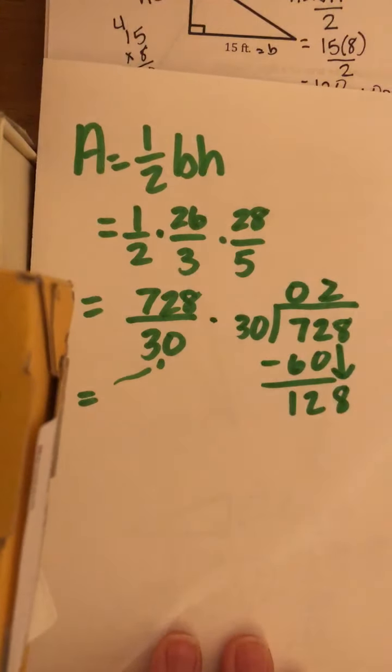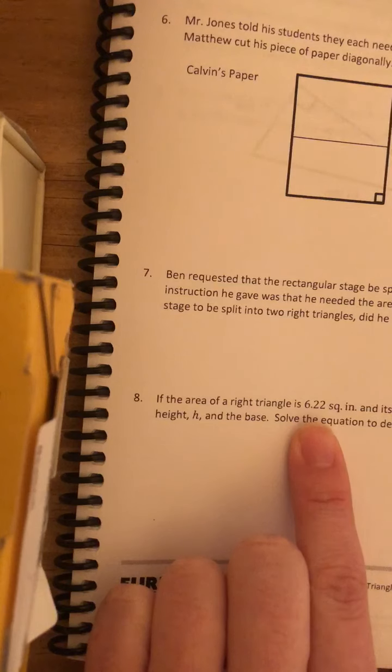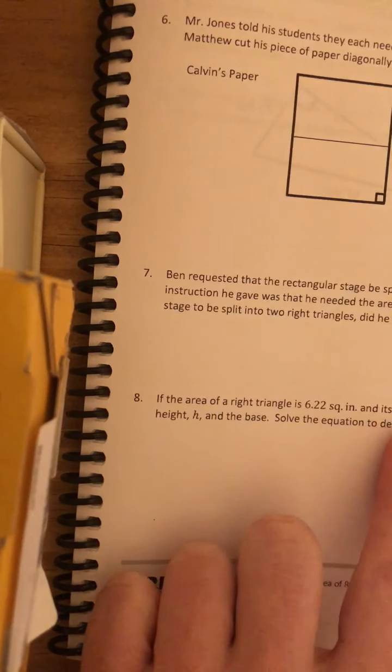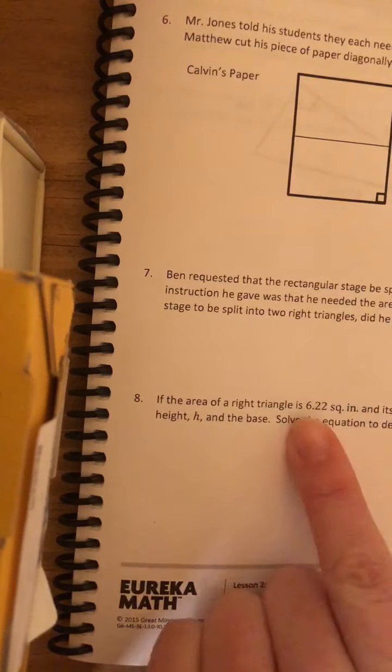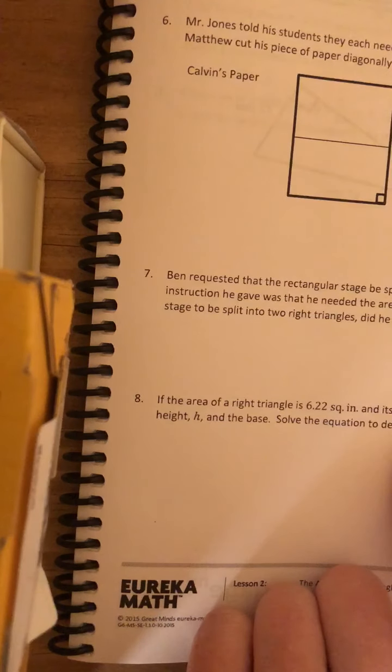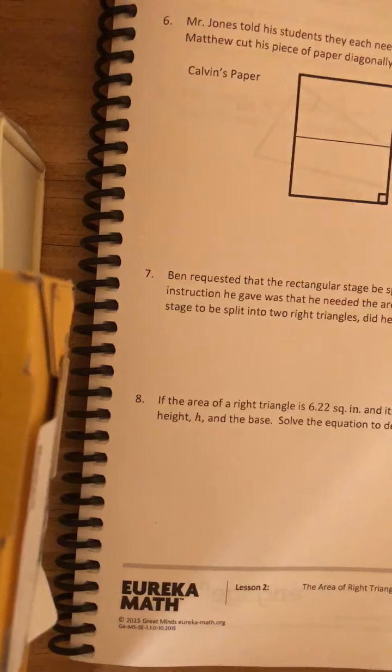Okay. Now the next thing on our list is number 8. I'll do it on the bigger piece of paper. Number 8 says if the area of a right triangle is 6.22 square inches and the base is 3.11 inches, or 6 22/100ths and 3 11/100ths, write an equation that relates the area to the height, h, and the base. Solve the equation to determine the height.